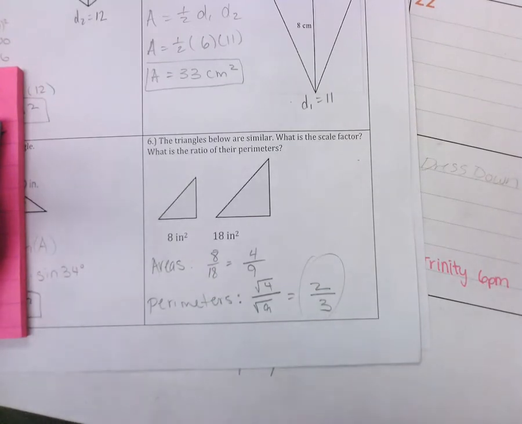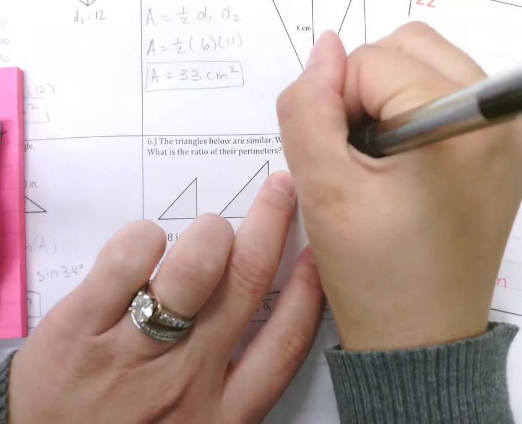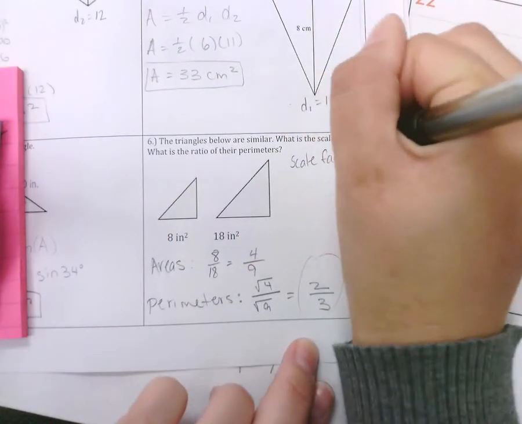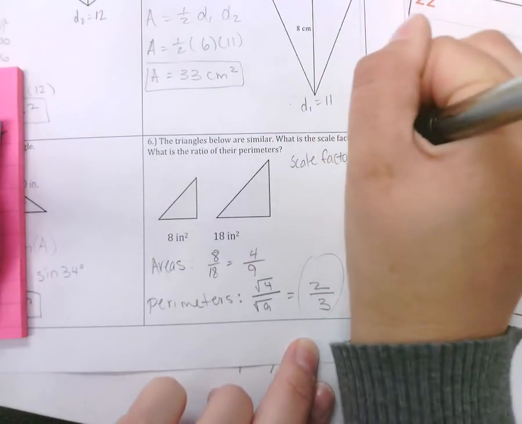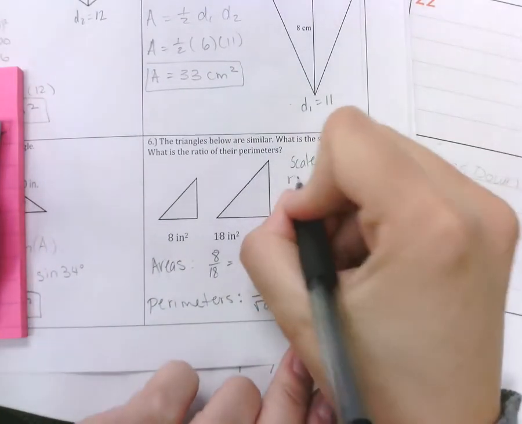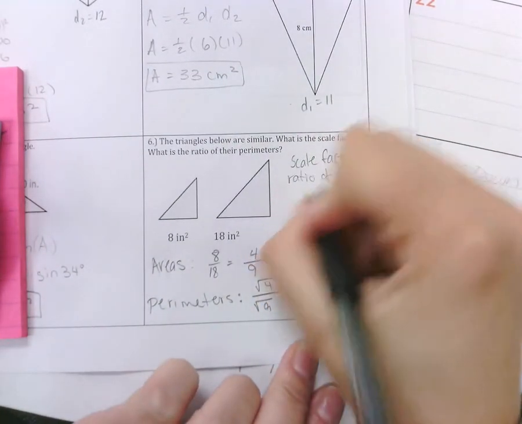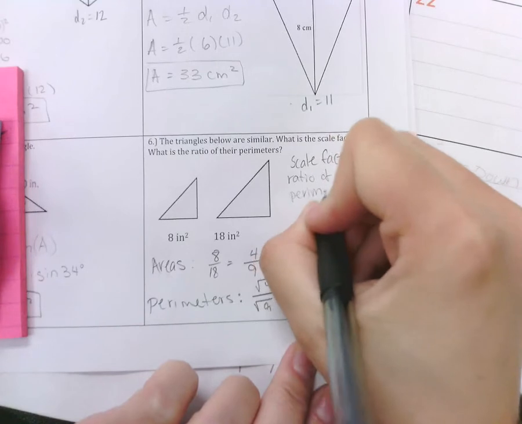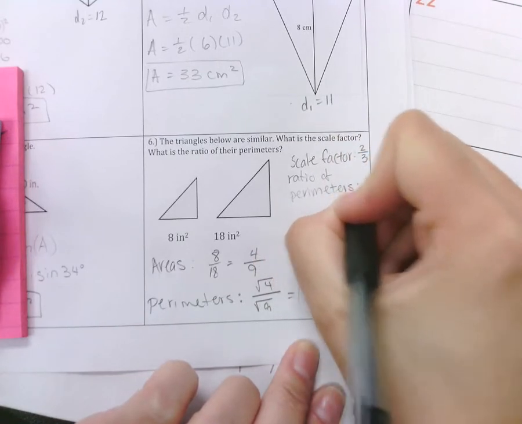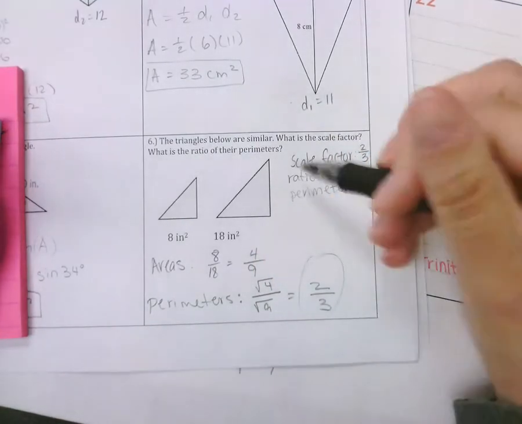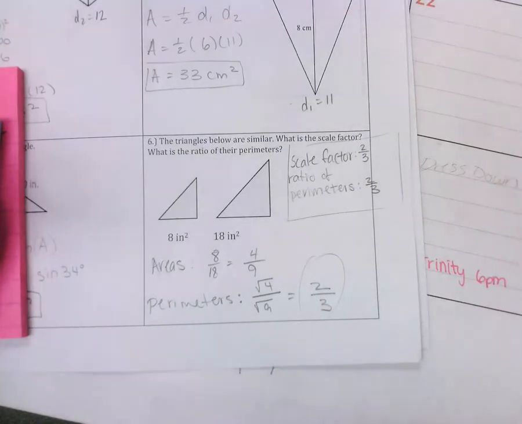Okay, so scale factor 2 to 3, and ratio of perimeters 2 to 3. They're both the same. So the ratio of the perimeters and the scale factor are the same number, or the same fraction.